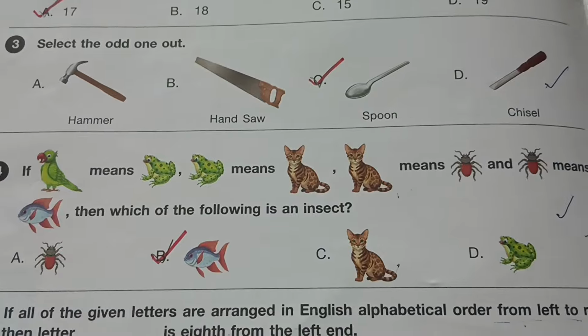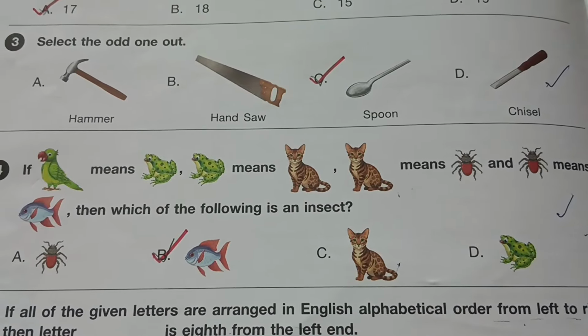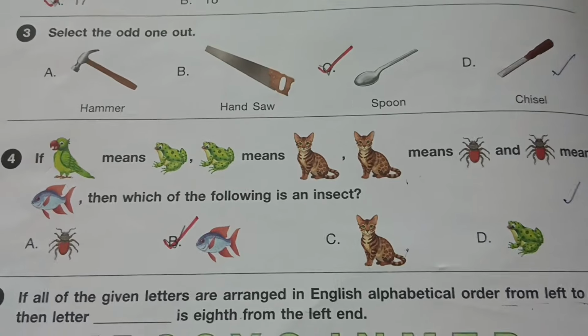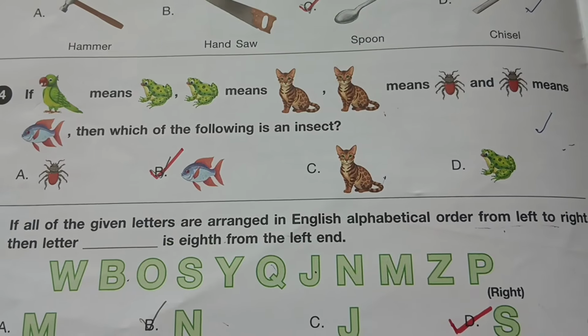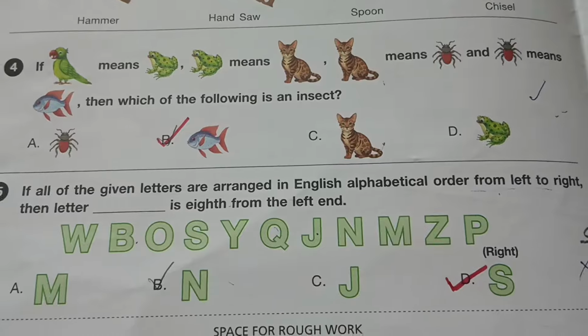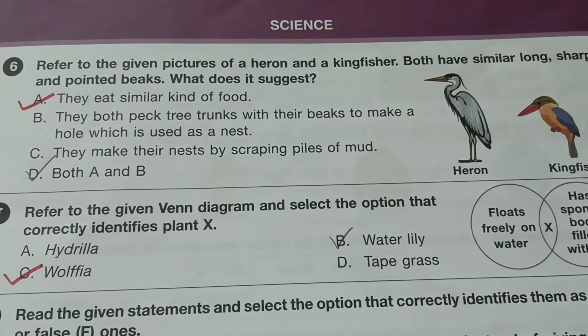If parrot means frog, frog means cat and cat means spider, spider means fish, then which of the following is insect? Spider, and spider means fish. So option B. If all the given letters are arranged in English alphabetical order from left to right, then letter dash is eighth from the left end. It's letter S.